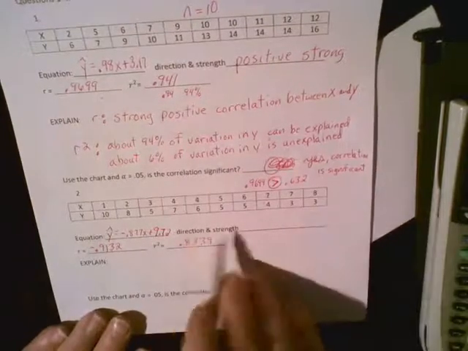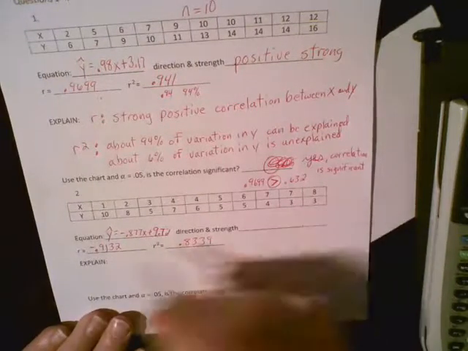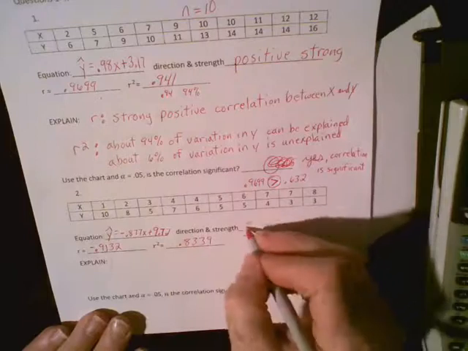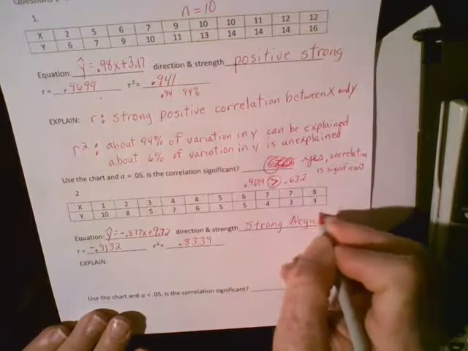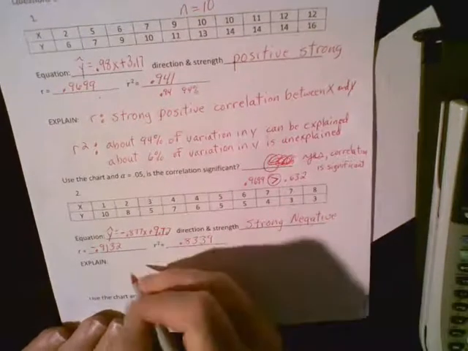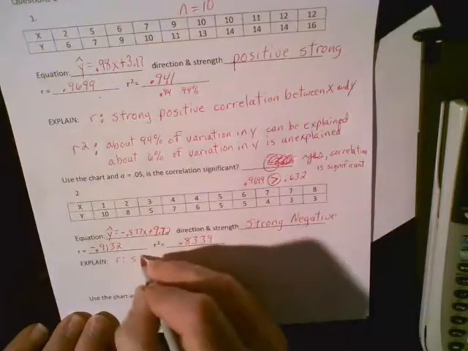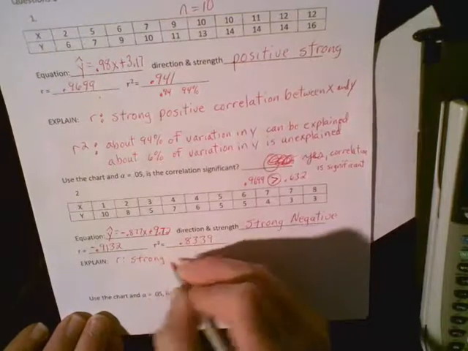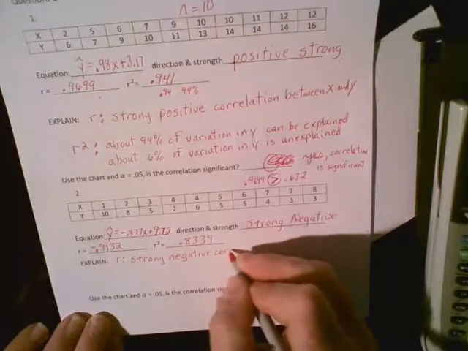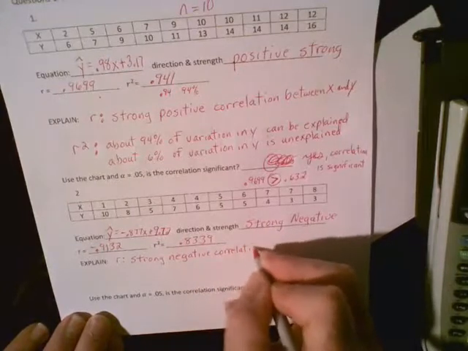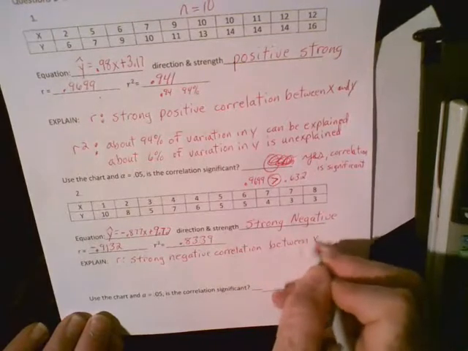Our strength and our direction we can get from right here, negative, and 0.9 tells us it's pretty strong, so I'm just going to write strong negative, so it's got a strong negative correlation. Our explanation, our R, tells us what we just wrote. There's a strong negative correlation between X and Y.